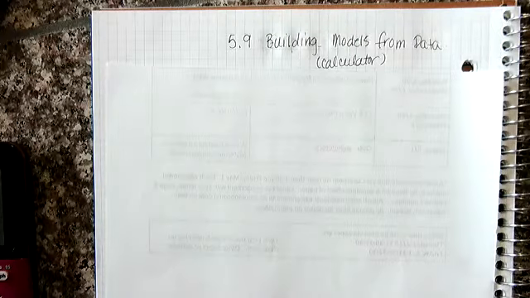This is section 5.9, building models from data. It is the last section of the chapter. You absolutely need your calculator for this lesson, and your book is super helpful as well.